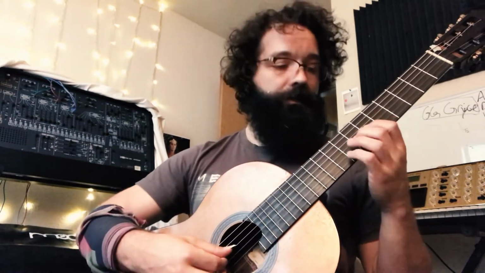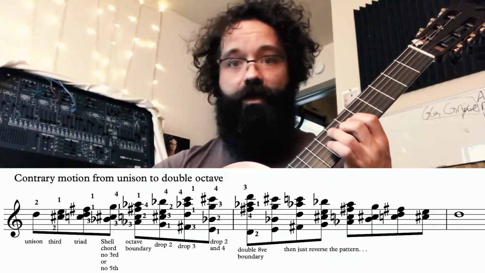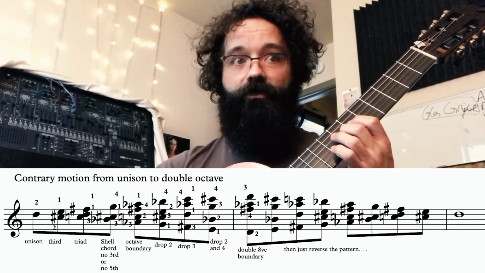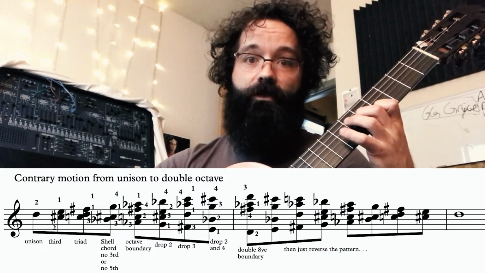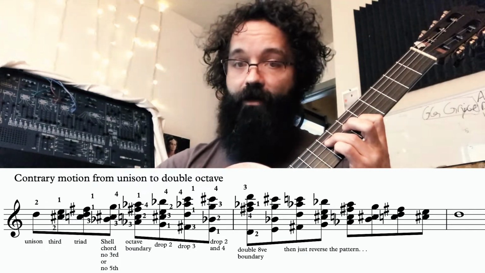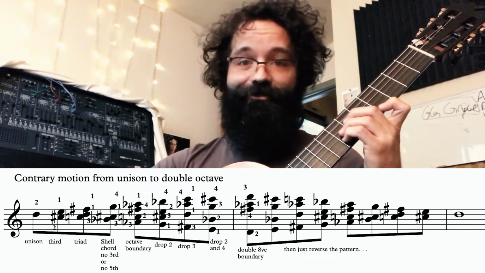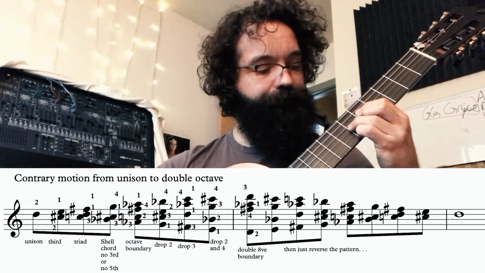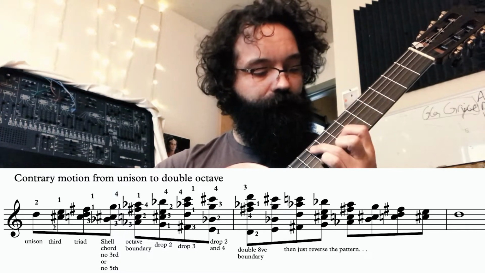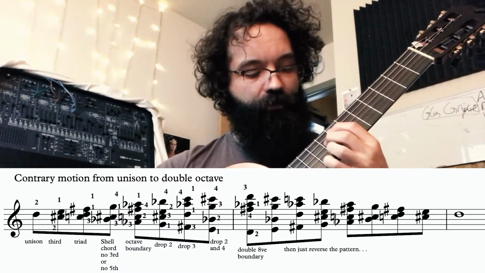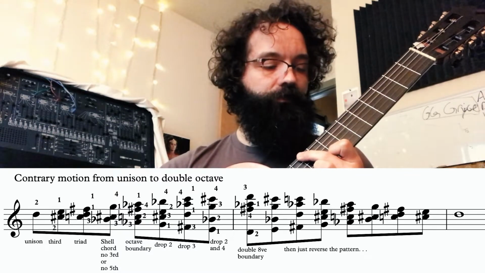Borrowing. So here we are, starting on unison, and then the sequence is the same as it always is: to the third, then to the triad, and then to the octave chord. This was the shell chord, octave chord, drop 2, drop 3, and then drop 2 and 4, so I'll do that without talking.